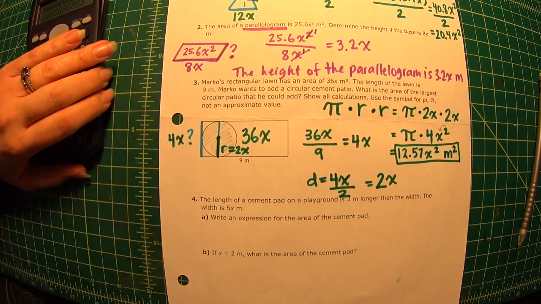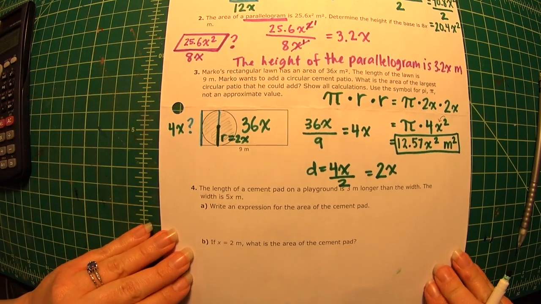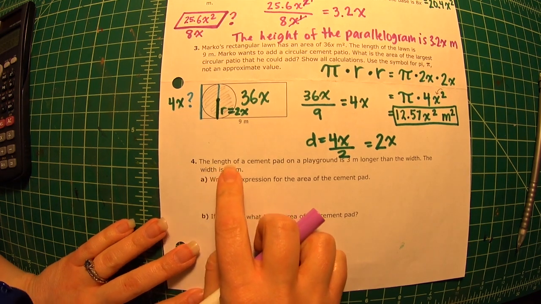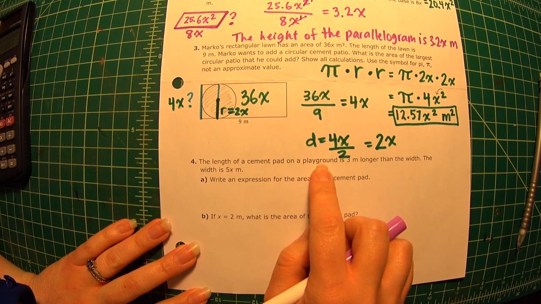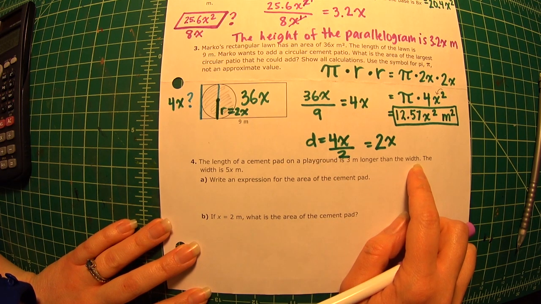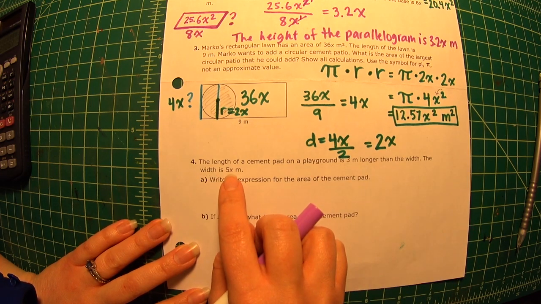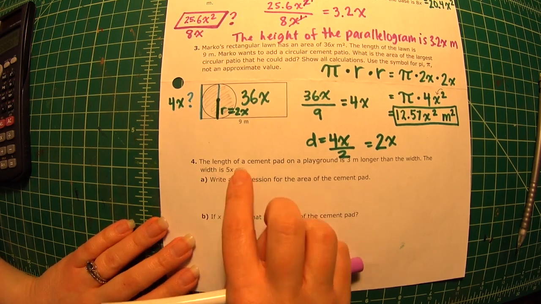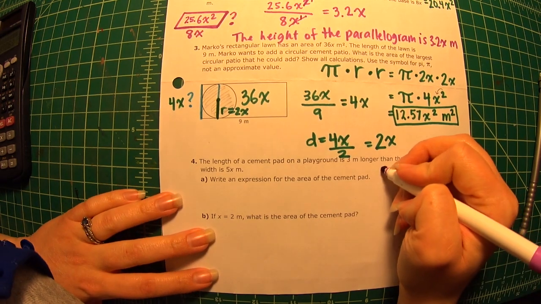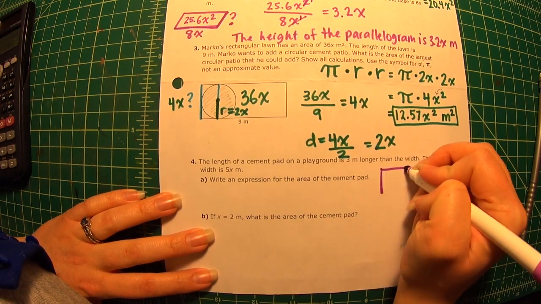Okay, so that takes care of number 3. On to number 4. The length of a cement pad on a playground is 3 meters longer than the width. The width is 5x meters. Oh, okay. So here it gives me an actual measurement, so I'm going to start with that. My cement pad is a rectangle.